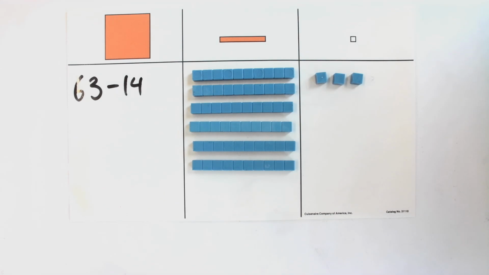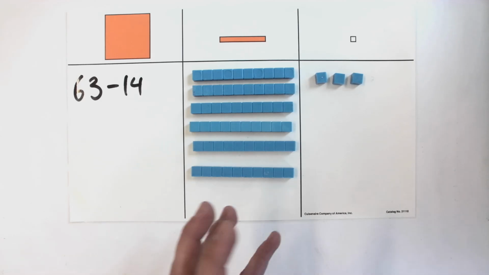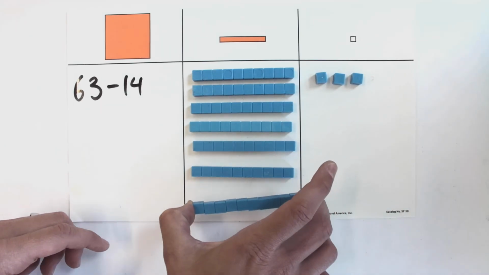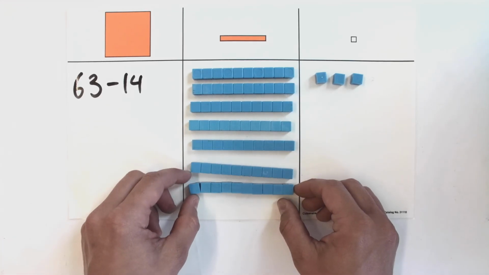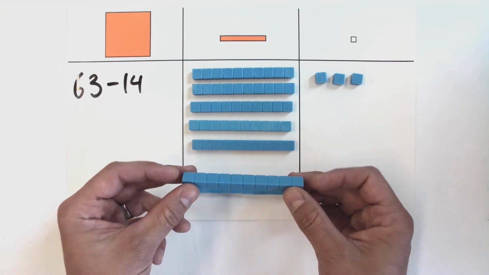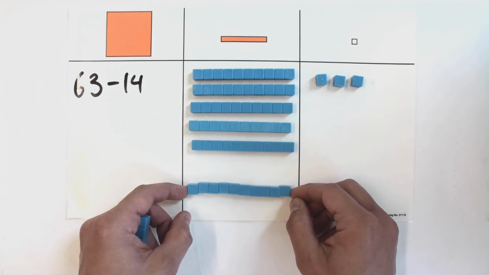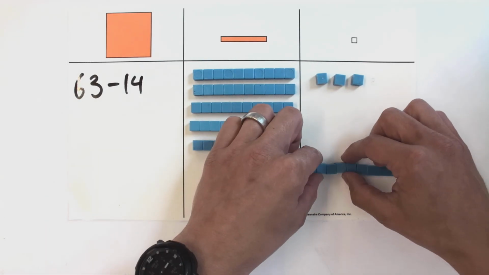So what I need to do in this case is regroup or ungroup one of these 10s and turn that into 10 1s. Okay. So again, it's just the opposite action that we did with addition. So we're going to take one of these 10s. We're going to ungroup this. Okay, because this is a solid object, we're going to ungroup this into 10 1s. And again, since these are now 1s, they need to be in the 1s place value.